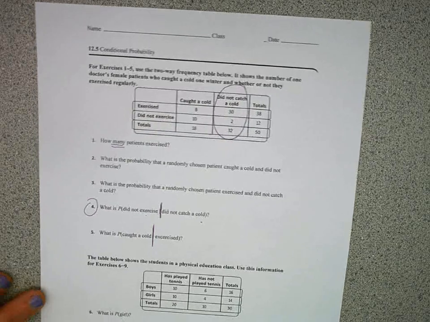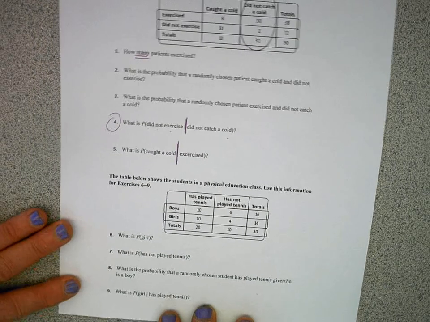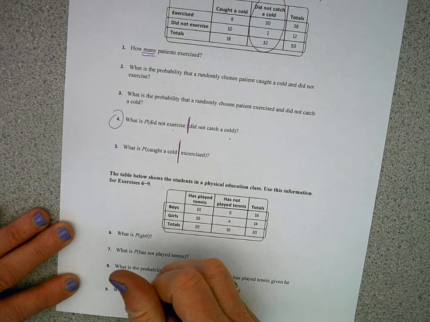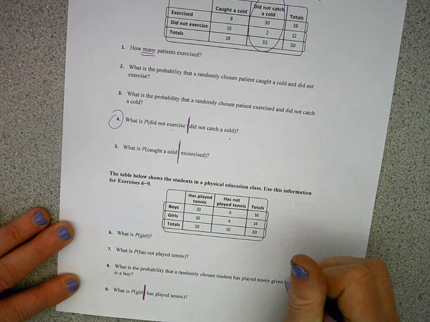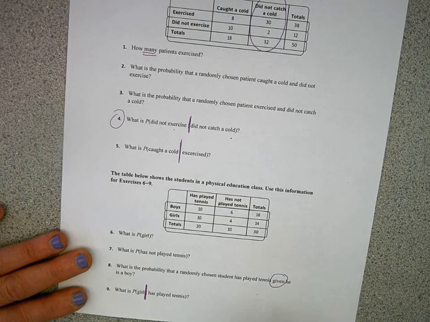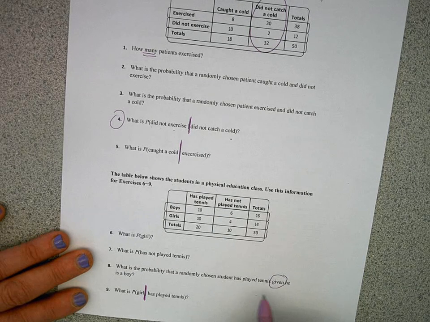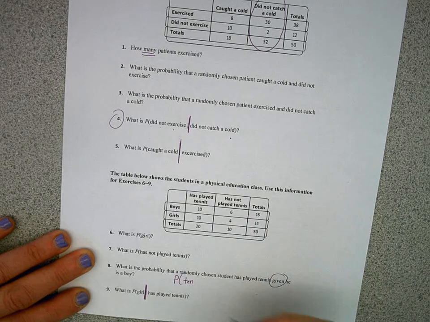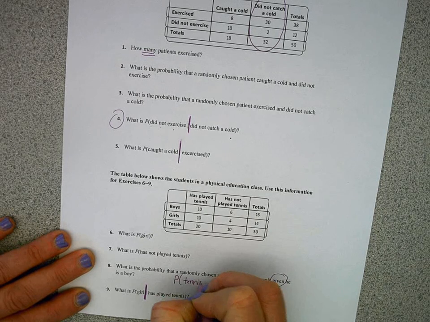Same thing on the bottom table. This is tennis and not playing tennis. Again, the last one is a given question. So is this one, so you guys know. It's a probability that chosen has played tennis given it's a boy. So it'd be tennis given it's a boy.